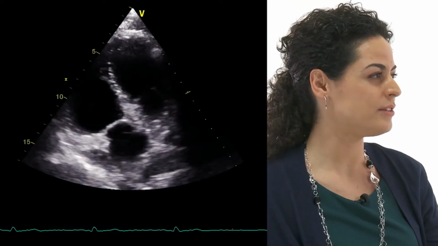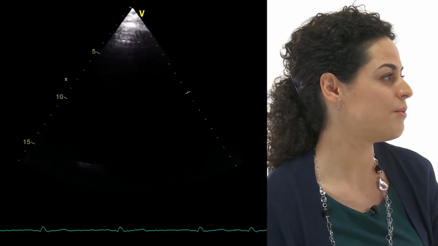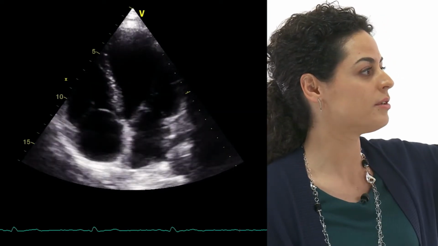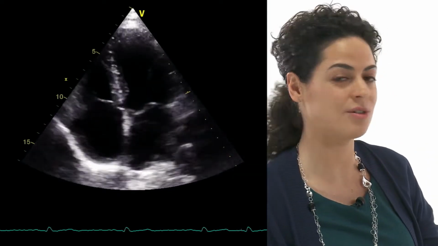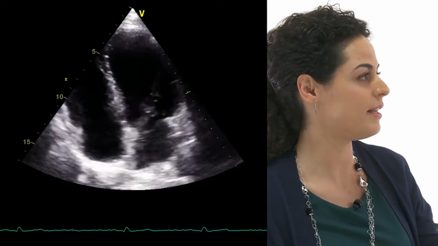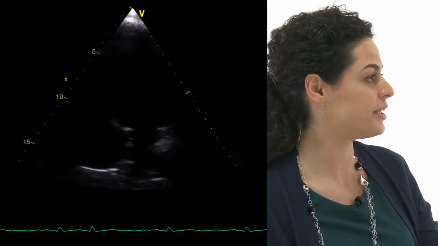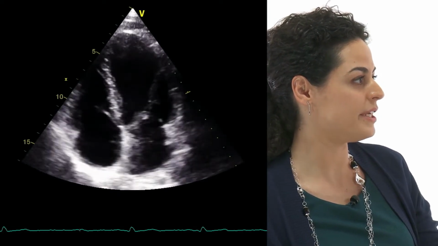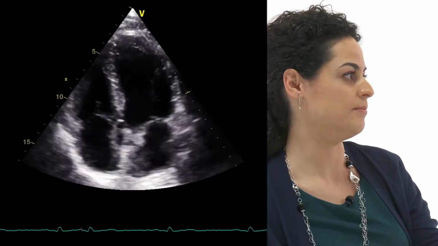We already talked a little bit about foreshortening. This happens when your transducer is too cranial, so your ventricle looks more round. And this is not a good ventricle. It's good to estimate left ventricular function, but still, when you want to measure, it's better to have a better image by moving the transducer caudally.